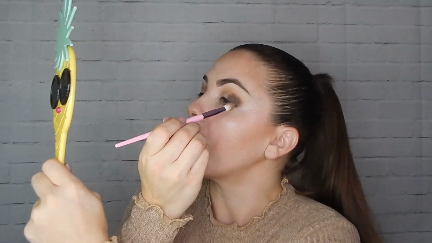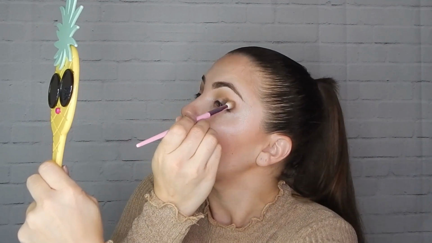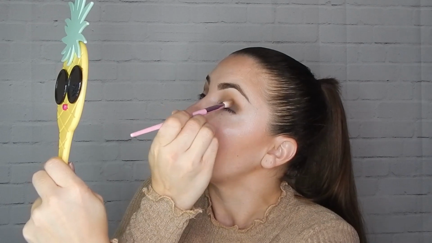And do the same thing with the other eye. So again, once it's packed in, I'm going to go in with that fluffy blender brush, blend it out, and blend it into the crease.